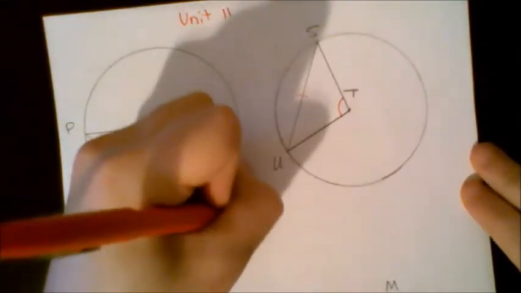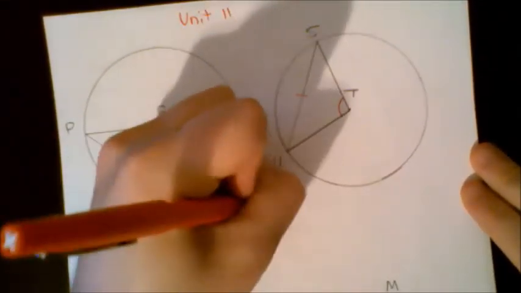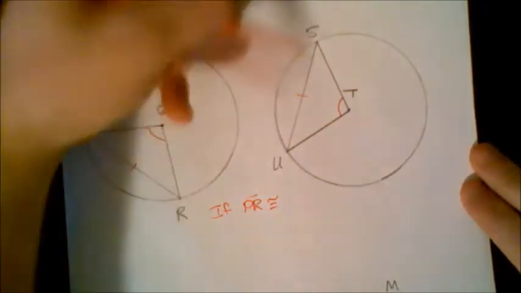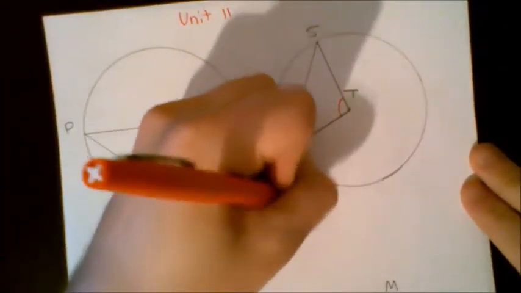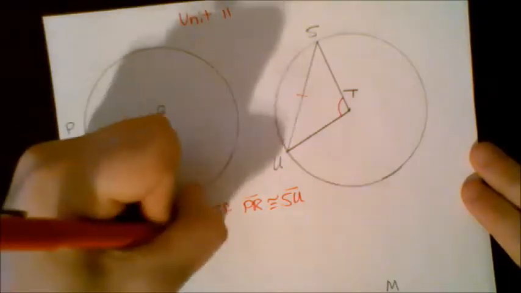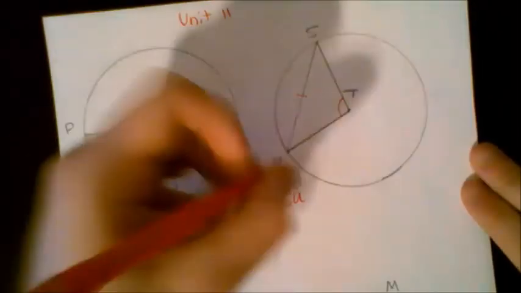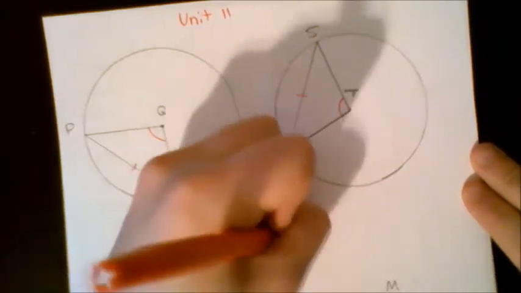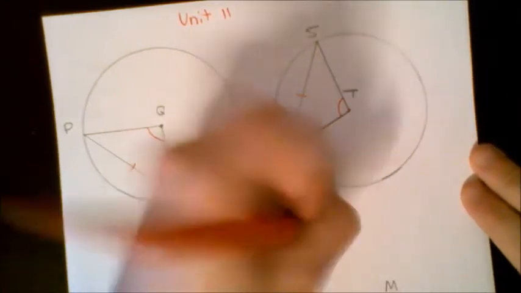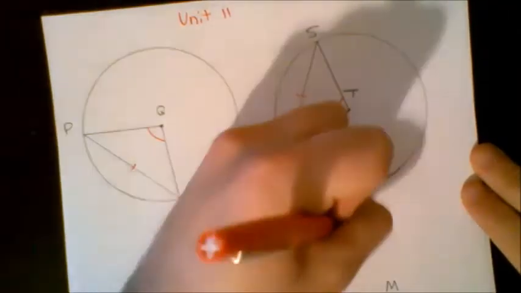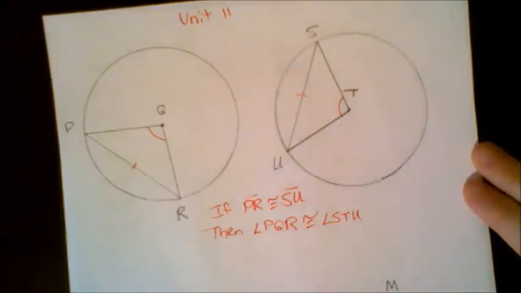Then the central angle PQR is congruent to this central angle STU. All right, that's the first theorem.